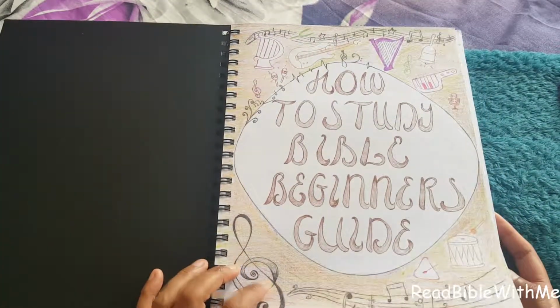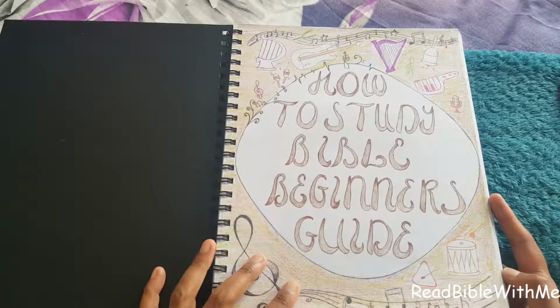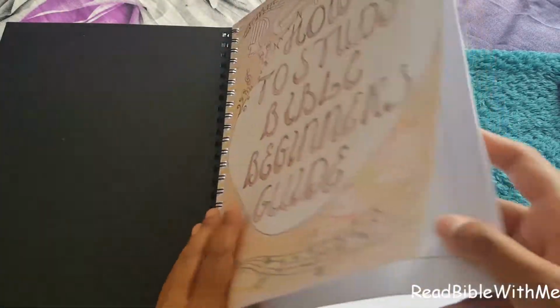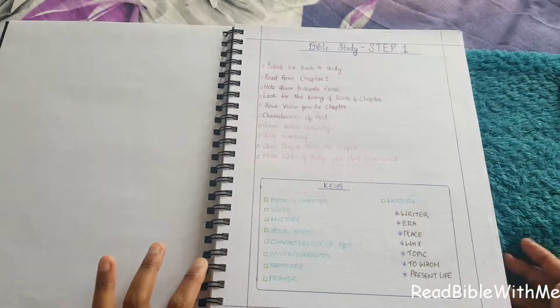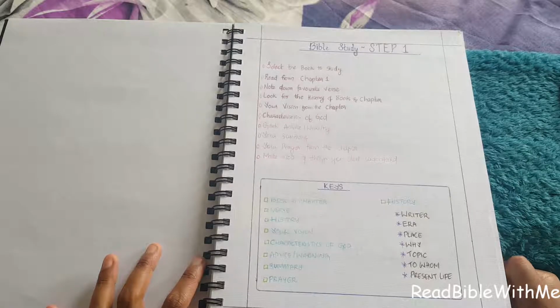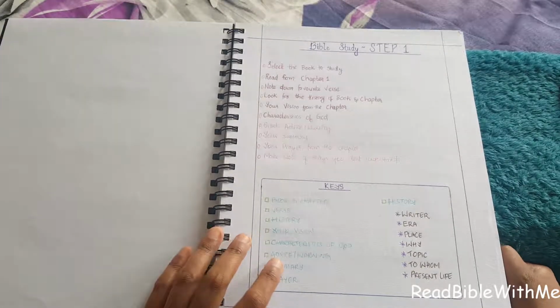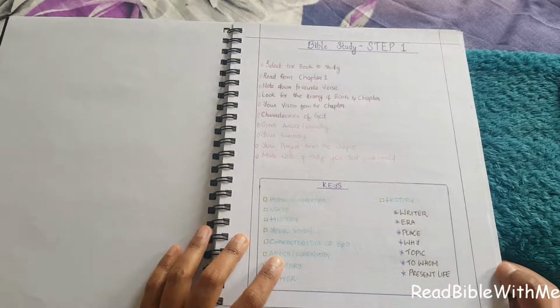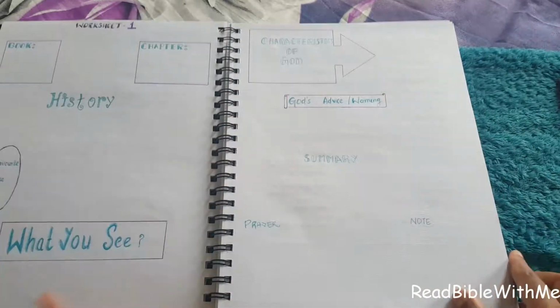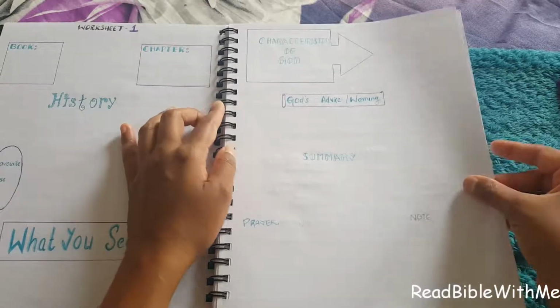When you become an expert, you need to study the Bible in a more advanced way. When you start, maybe you can follow this. I'm not saying that this is the only way. There are many ways. So you can follow any way. These are the steps of how to study the Bible, a beginner's guide.